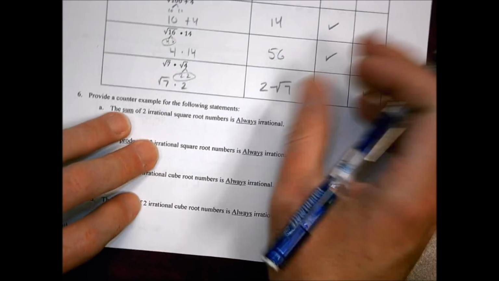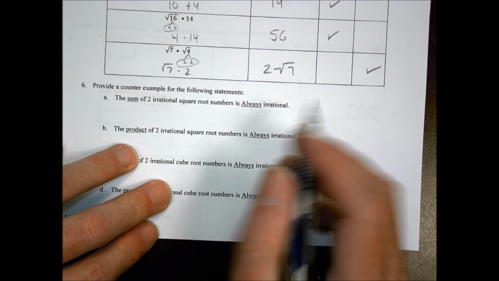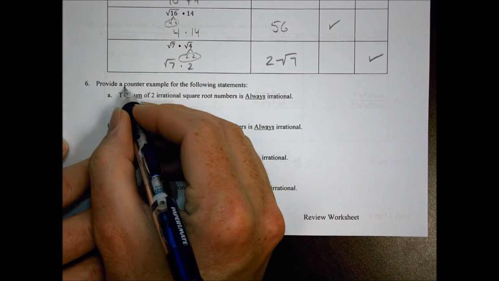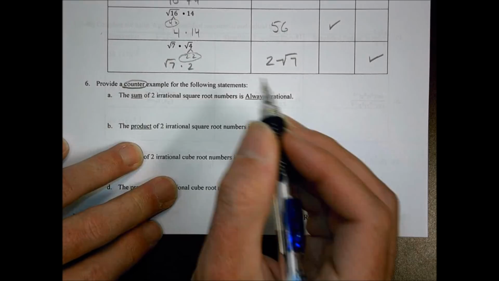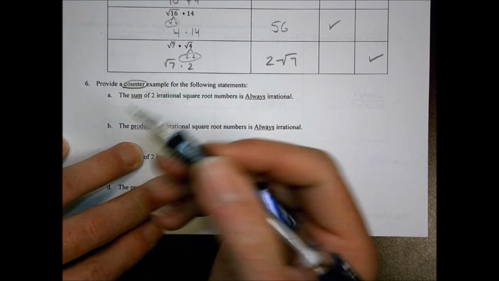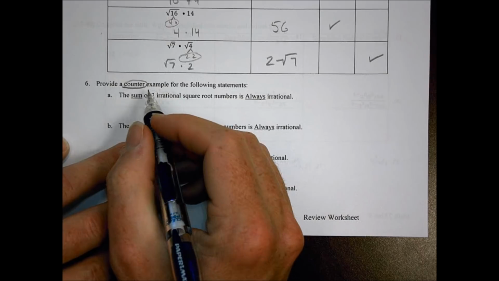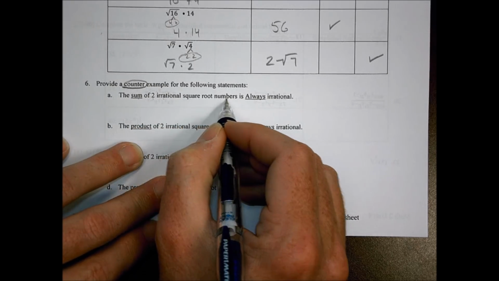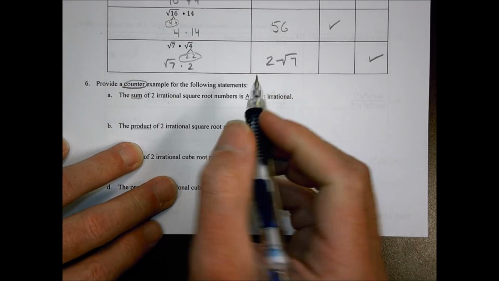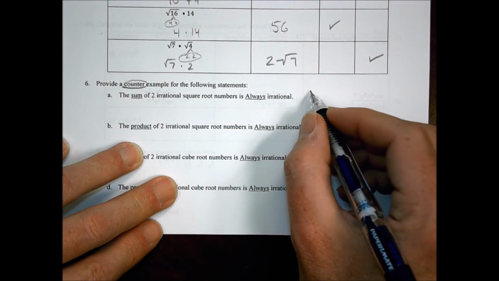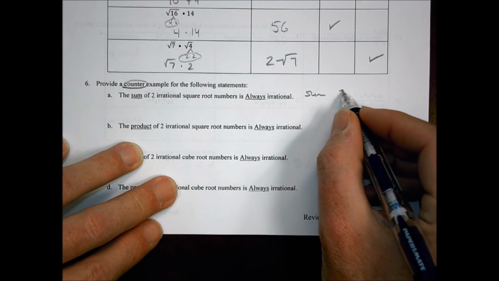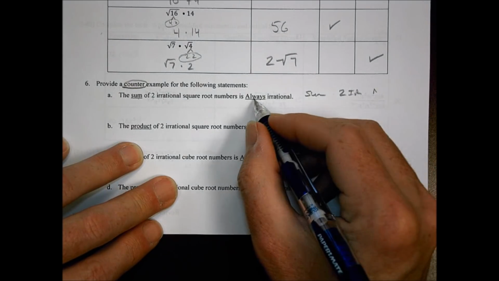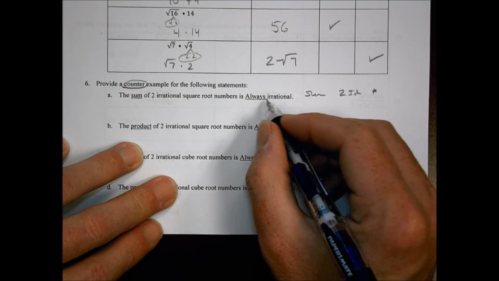Alright, number 6. Again, this is part of the test here, and probably kind of the weirder part, I think, just the way it's phrased, so just be careful. It says provide a counter example for the following statement, which means prove that it's wrong, okay? So it says the sum of 2 irrational numbers is always irrational. So what we want to do is find the sum of 2 irrationals that is not irrational. We want to find the opposite.